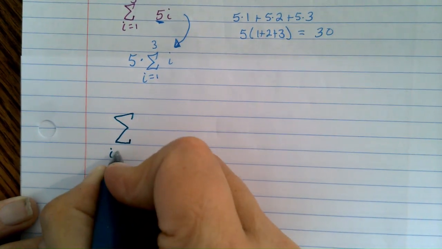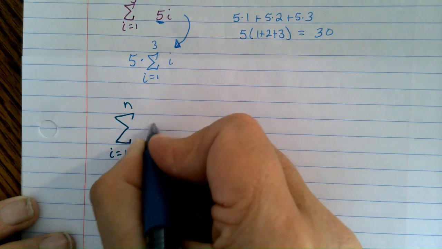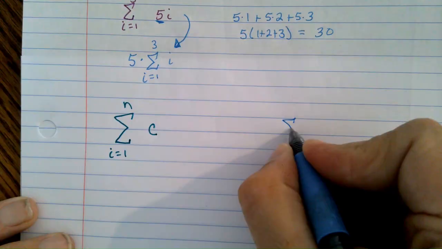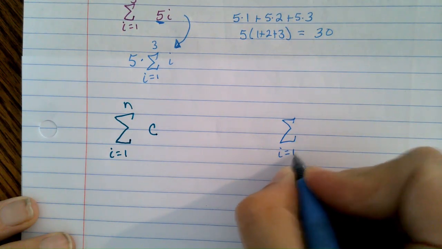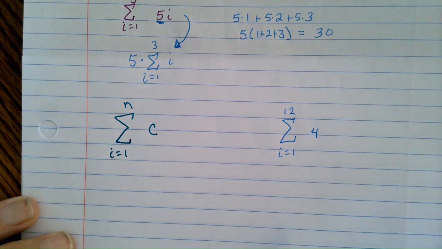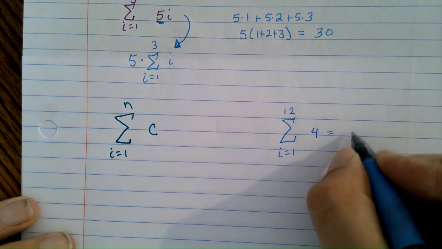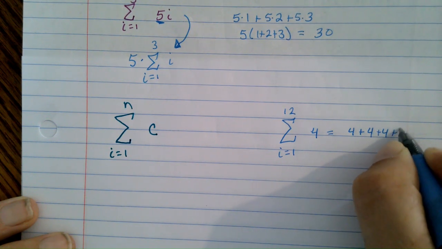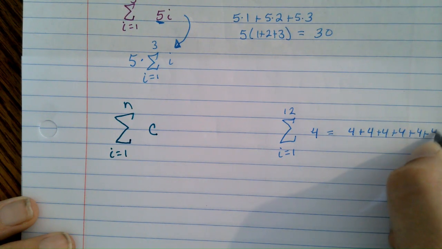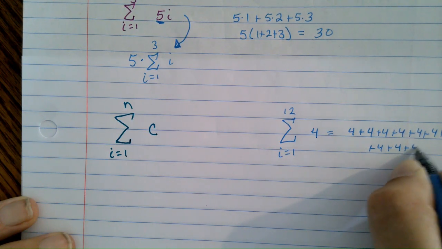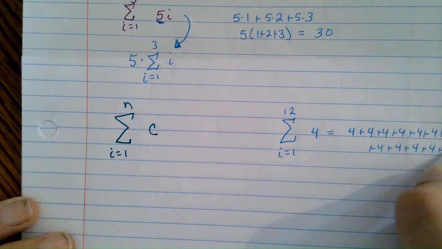The sum from i equals 1 to n of a constant. Well, let's think about that. That's like the sum from i equals 1 to 12 of 4. It's a constant, so when I plug in 1, I get out 4. When I plug in 2, I get out 4. 3, 4, 5, 6, 7, 8, 9, 10, 11, 12.